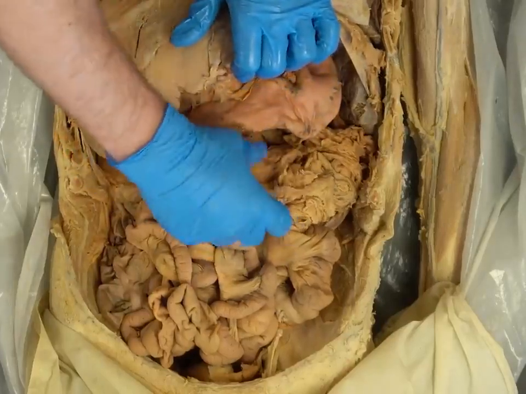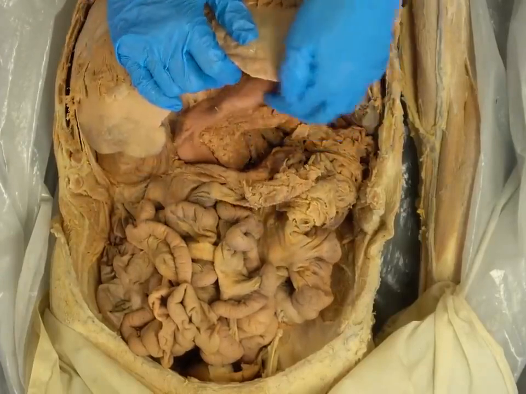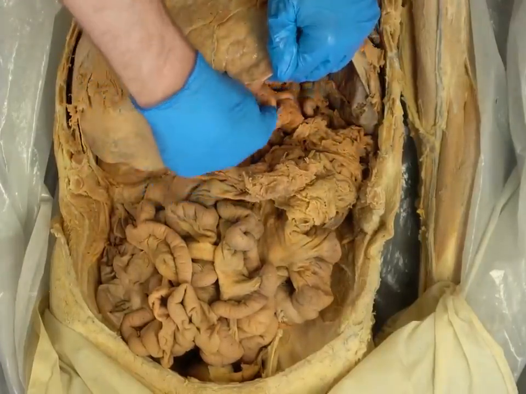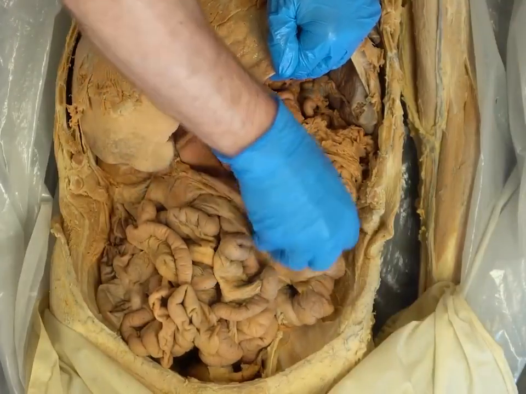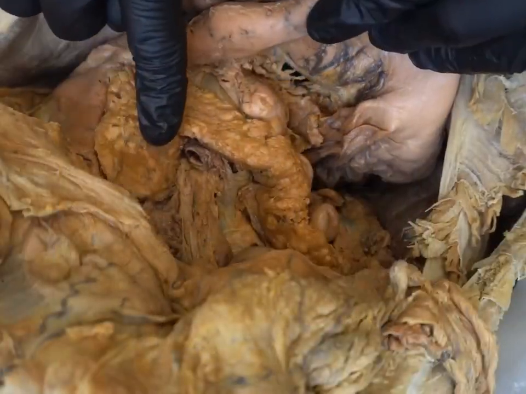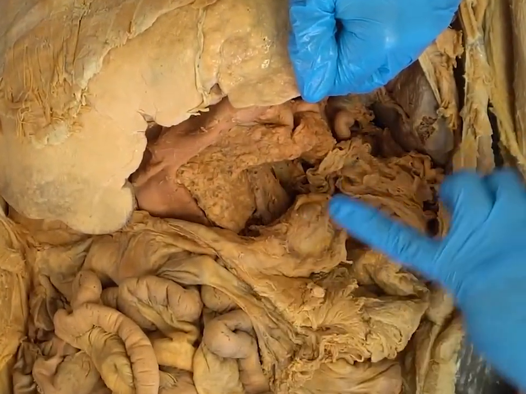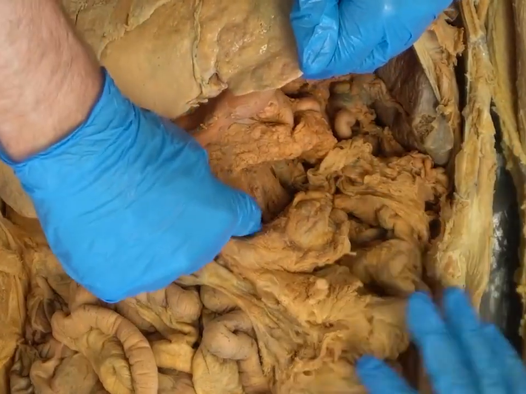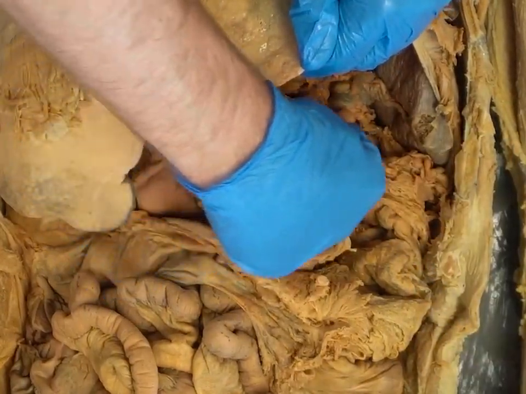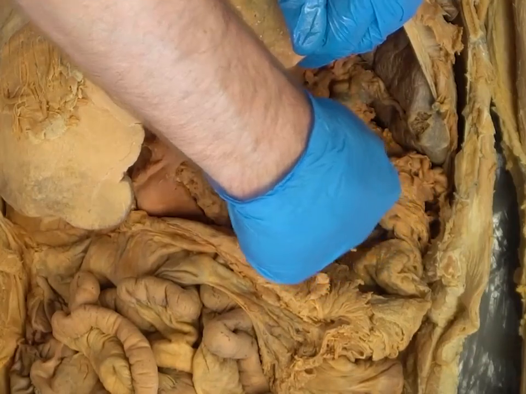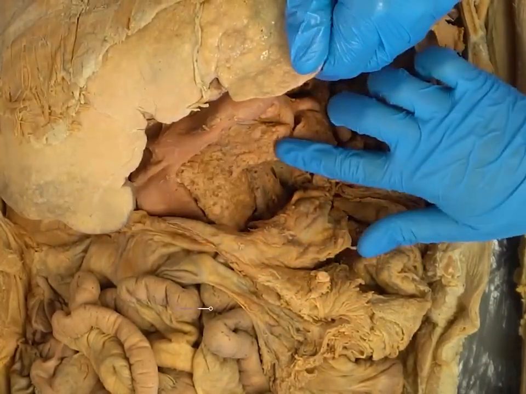So now I want to show you another relationship here. If I slide some of this other tissue out of the way, you can see the pancreas right there. Let me get my hand out of the way. There's the pancreas. Yes, you can touch it, just be really gentle with the pancreas. Here we have the head and then the tail coming down right there. So that's all of it.